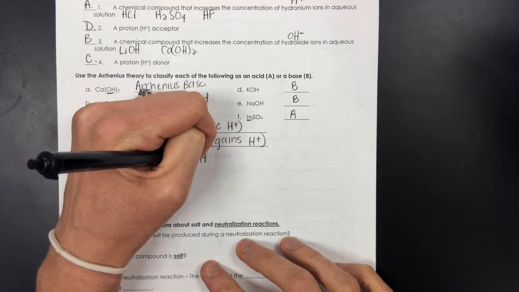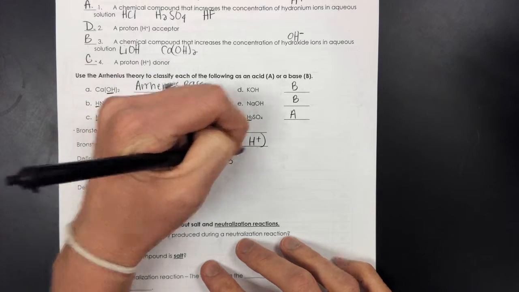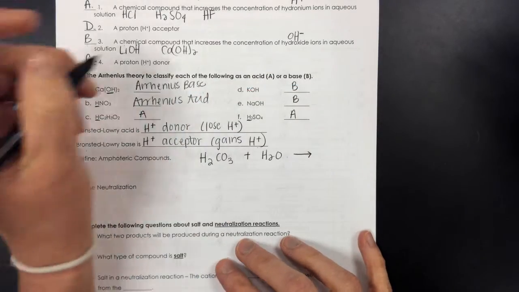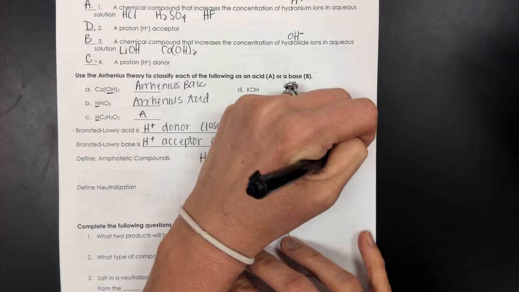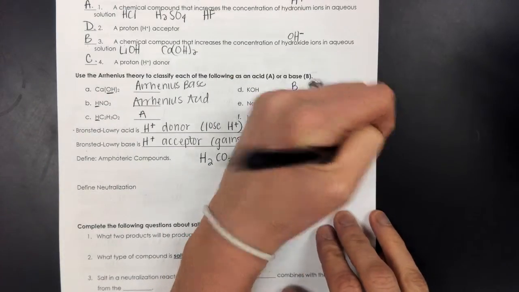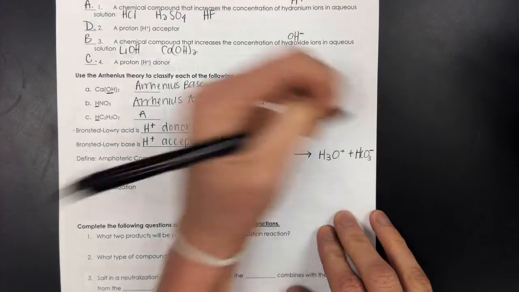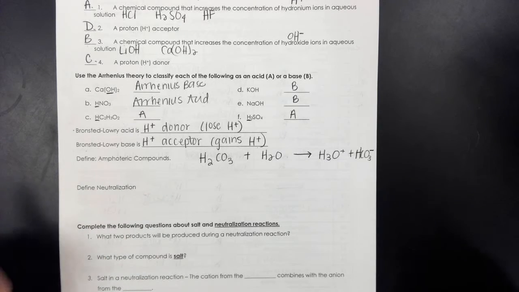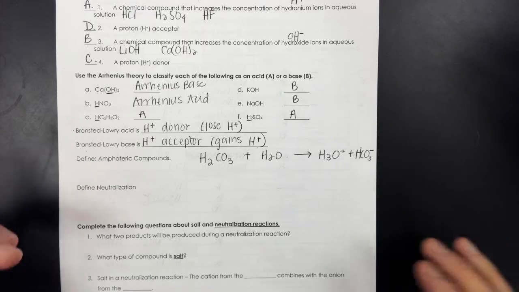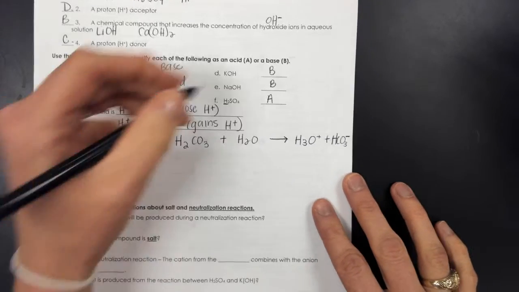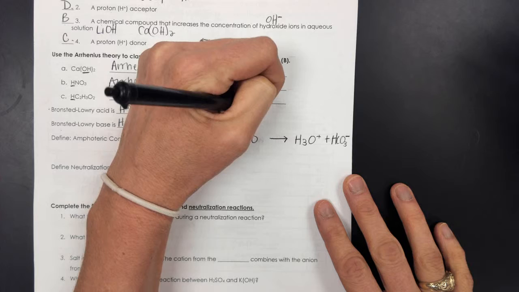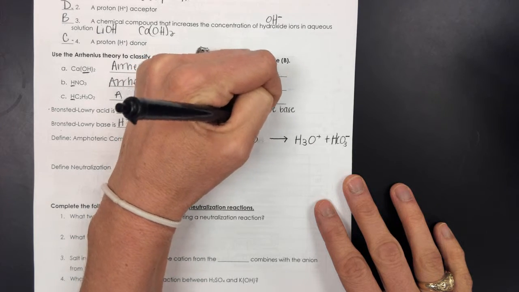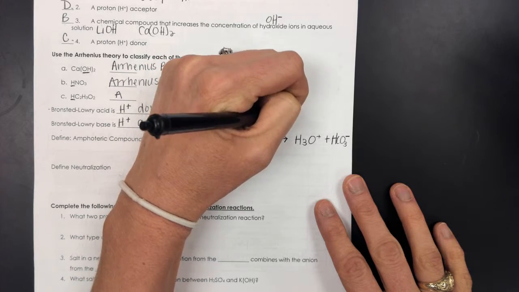Let's do H2CO3 plus water produces H3O plus and HCO3 negative. So this looks really scary, right? Like, I don't know how to figure out who's my acid and base. And there's these other things called a conjugate base and a conjugate acid. So please write these down.